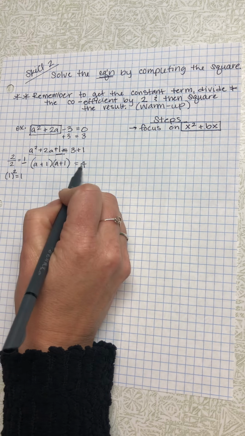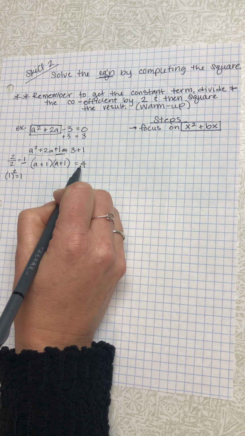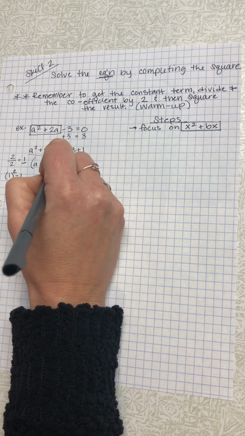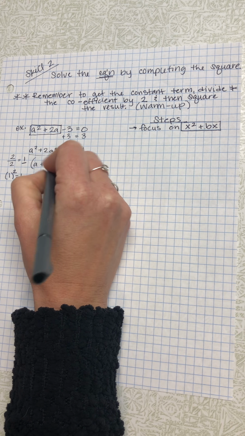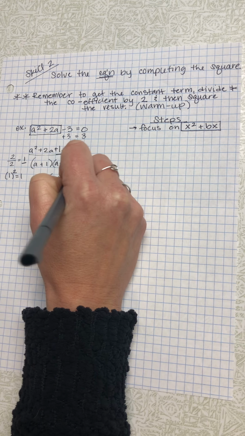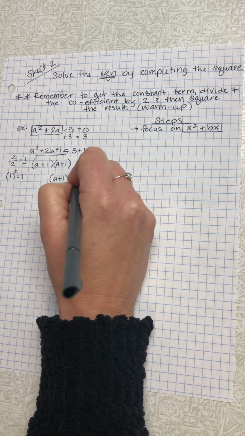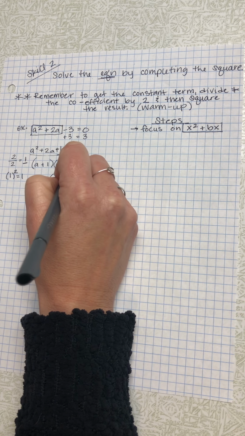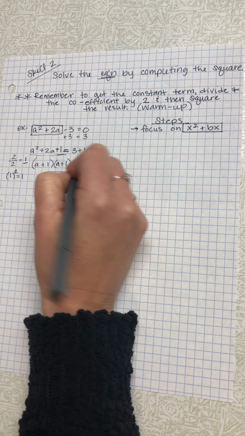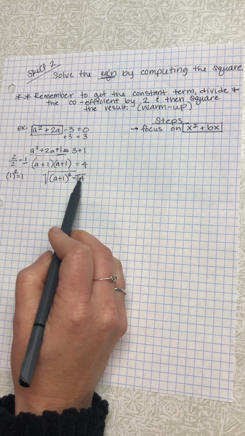And both of these are squares, right? There's 2 of these and 2 of these. So if I wrote that simplified, I would have a plus 1 squared and then 4, and it's a square, right? The number 4 is a square. So I can square root both sides.